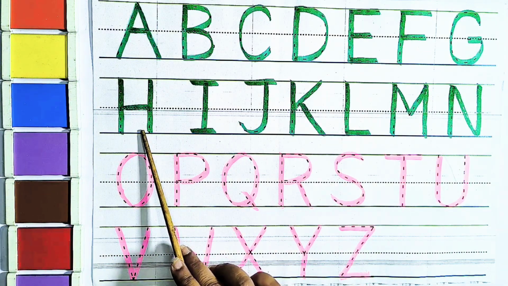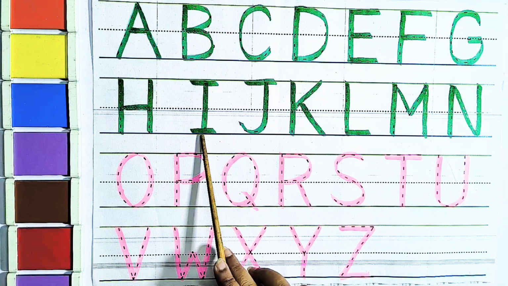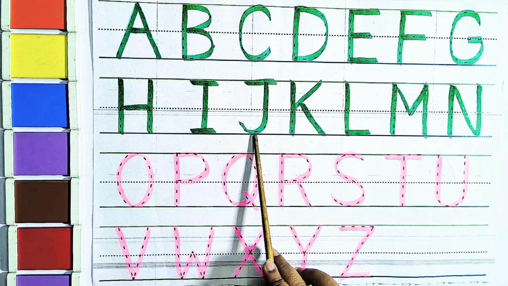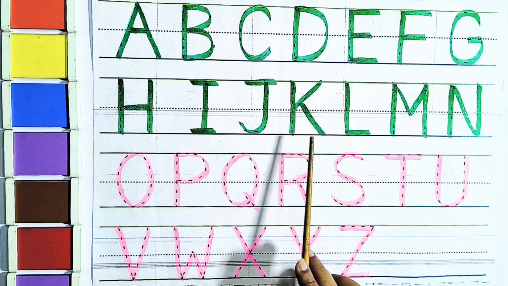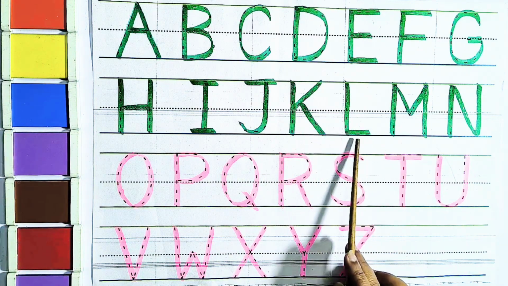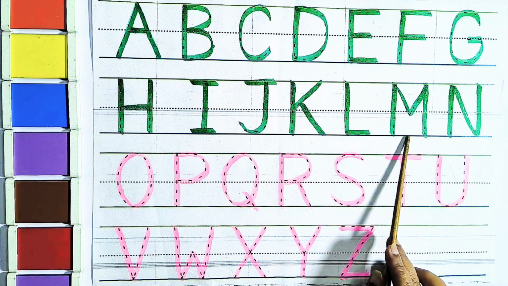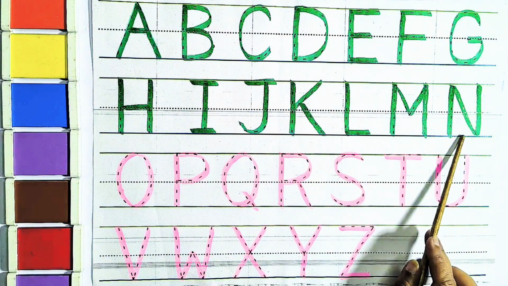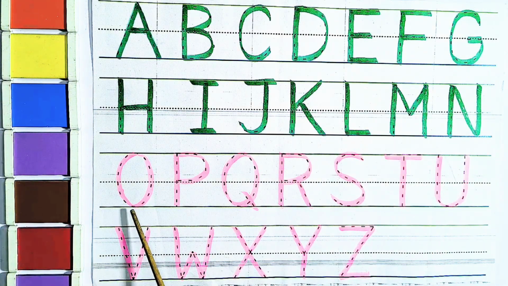H for hen. I for ink. J for jug. K for kite. L for lion. M for monkey. N for nest. O for orange. P for parrot. Q for queen. R for rabbit.